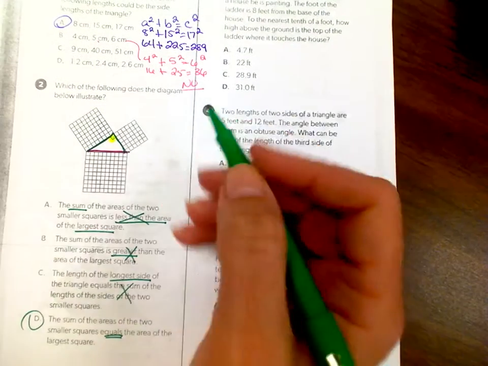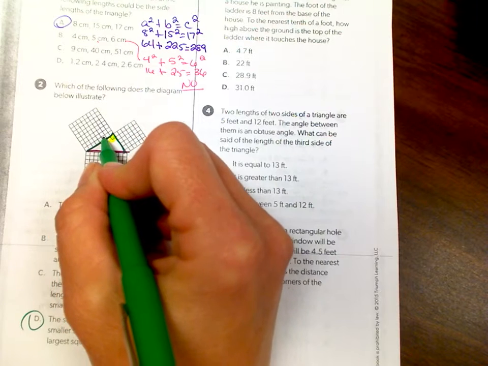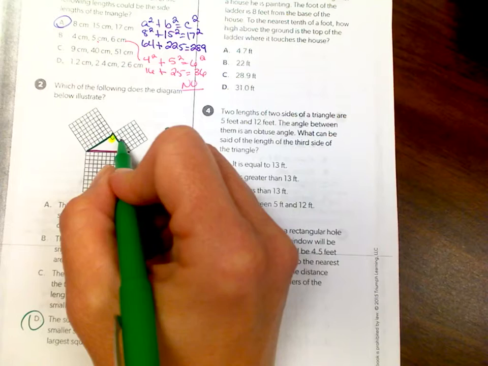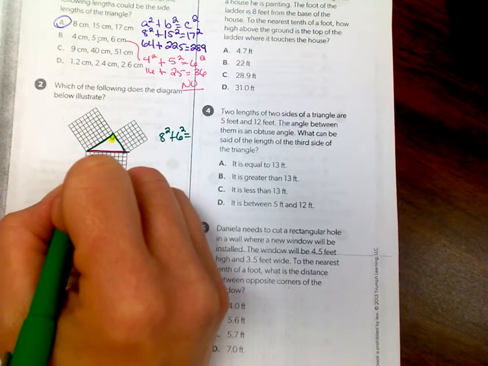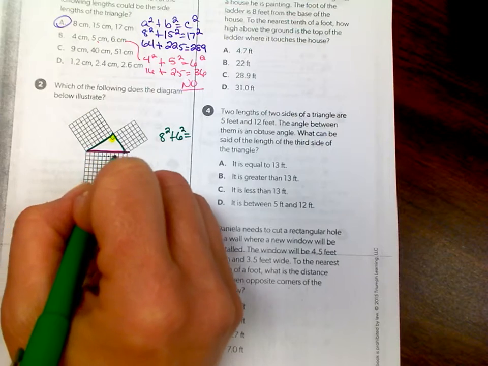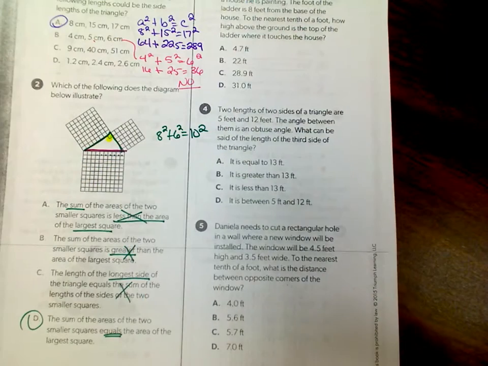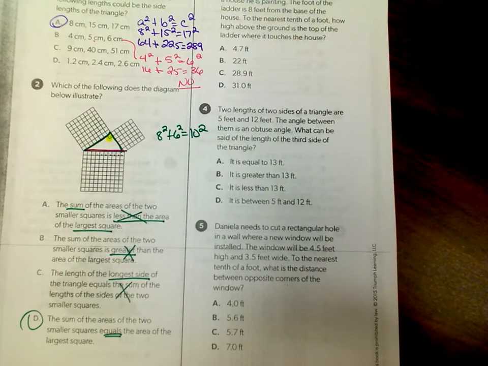And if we were to work this out, we would count the units. 1, 2, 3, 4, 5, 6, 7, 8 squared plus 1, 2, 3, 4, 5, 6 squared equals 1, 2, 3, 4, 5, 6, 7, 8, 9, 10 squared. And if you worked it out, you're going to find out that that is true. Okay, number 3.